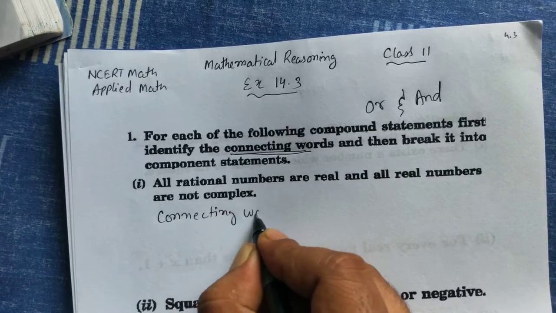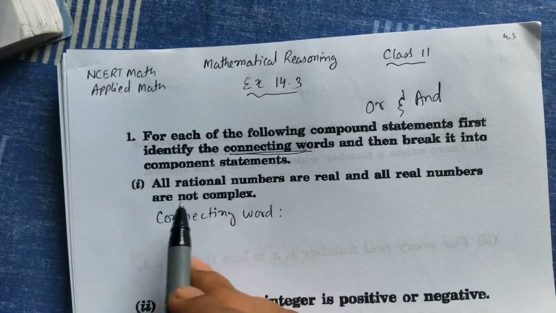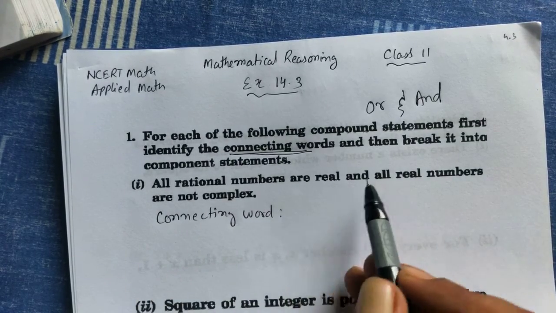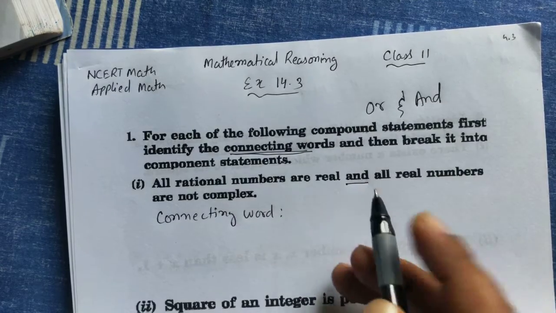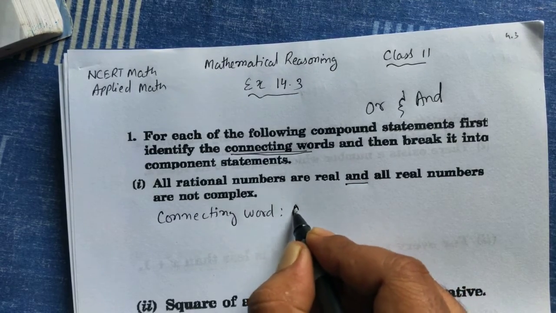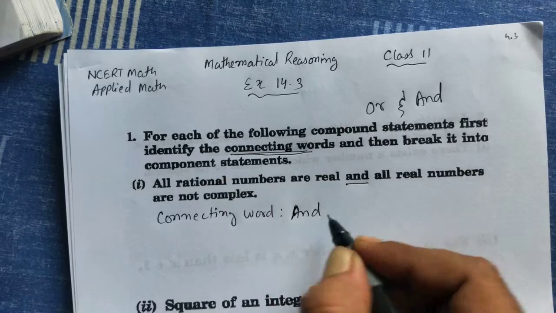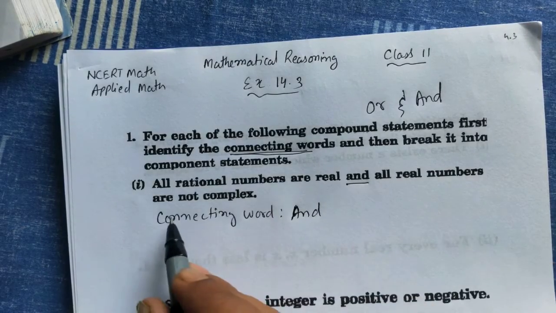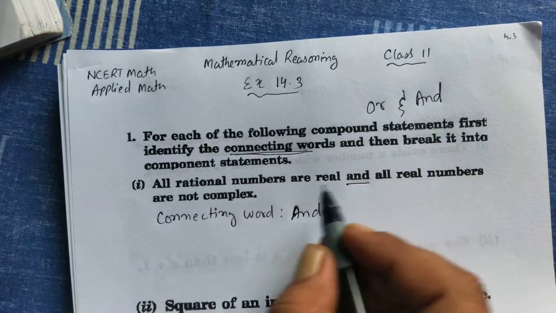Connecting word will be... all rational numbers are real and all real numbers are not complex. So the connecting word is and. They have given two statements.